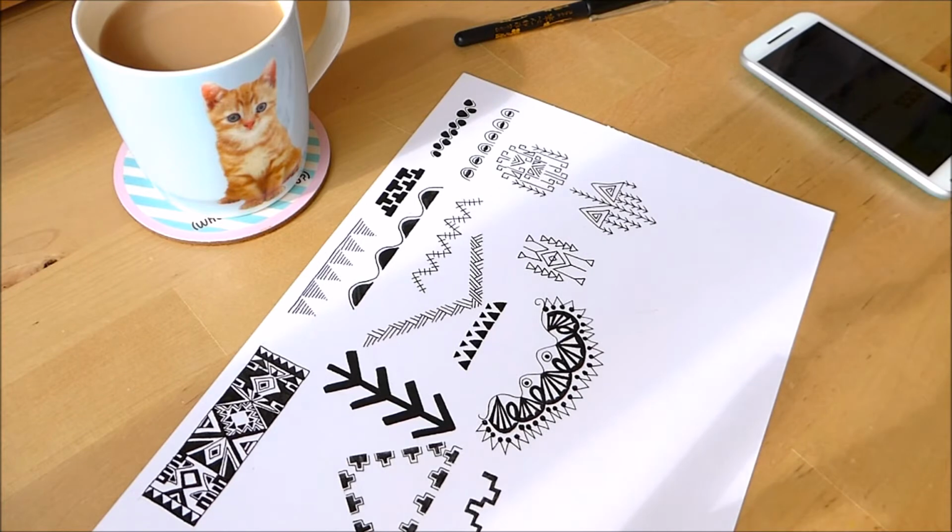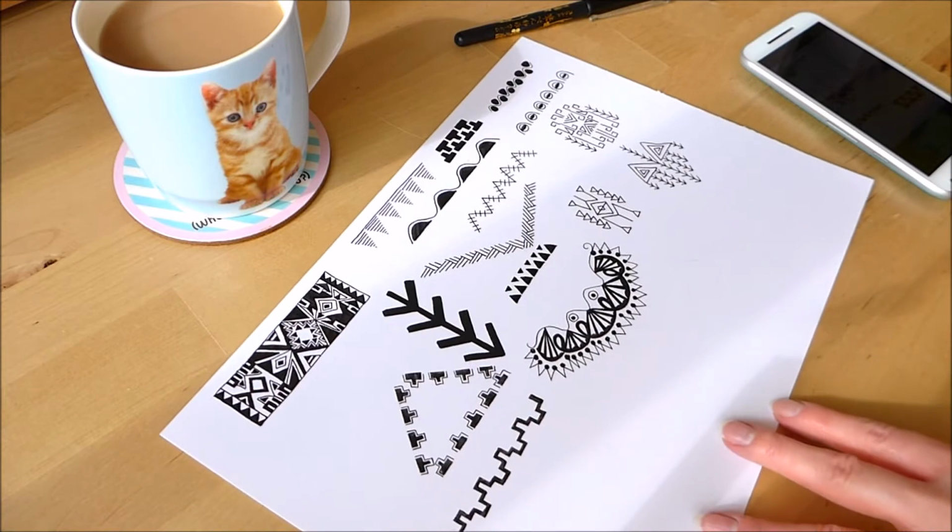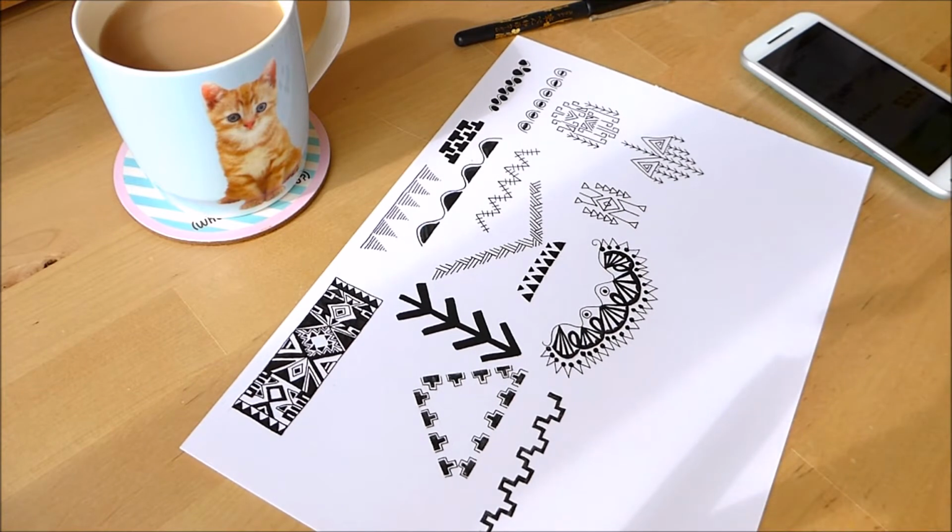So for this folio focus brief, the idea was to have a main pattern and some, or rather 2 main patterns and some supporting patterns. So I've just done a variety of motifs that I can explore possibilities for designs with in Photoshop.